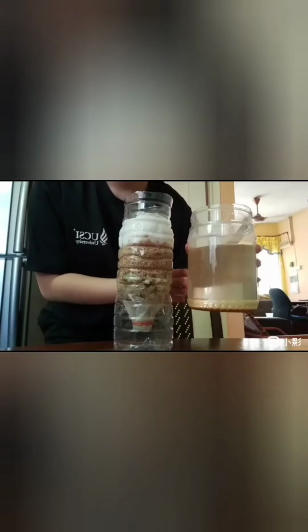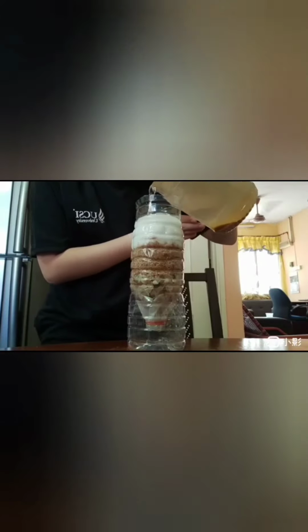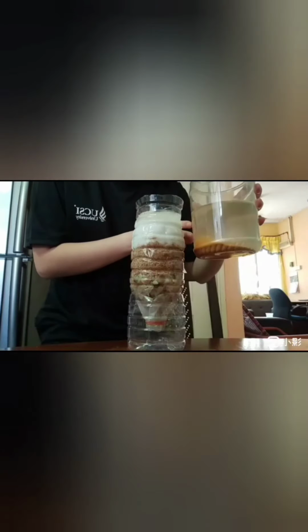Carefully pour some clean tap water through the filter system and remove the rinse water out of the container. After that, pour the top 1/3 of the wastewater through the filter.